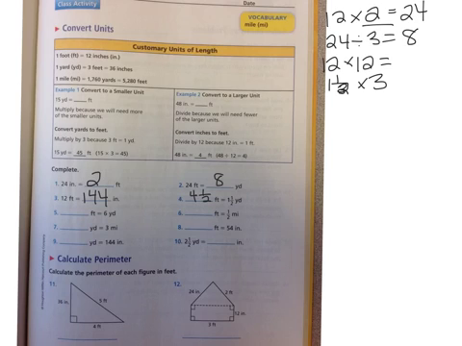Number 5, how many feet equals 6 yards? So in 1 yard there are 3 feet. So I'm going to take 3 and multiply that by 6 to get 18. There's 18 feet in 6 yards.